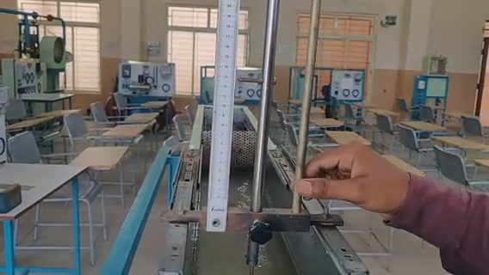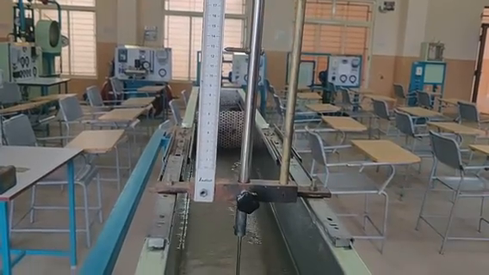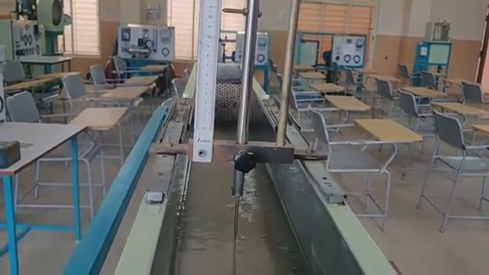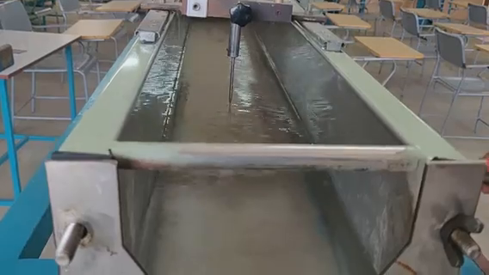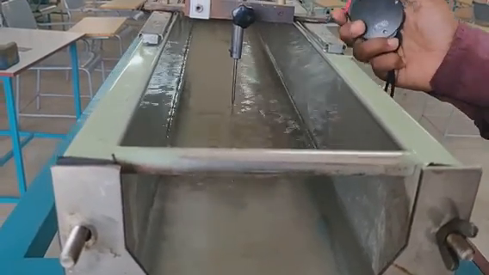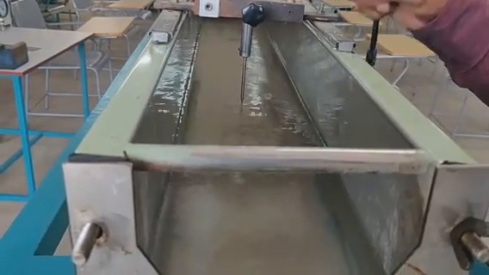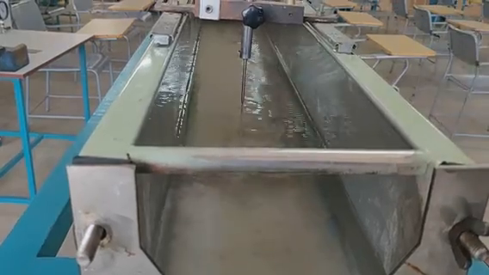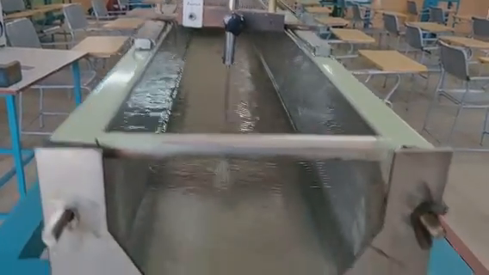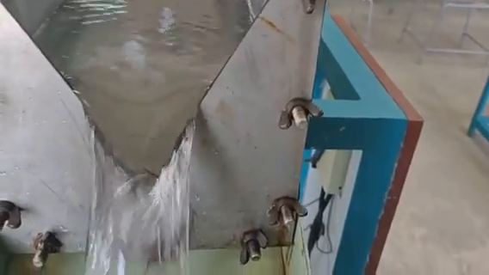12.8 is the final value, that is H2. To calculate the discharge, H1 and H2 are the readings. Now we have to take the actual discharge.